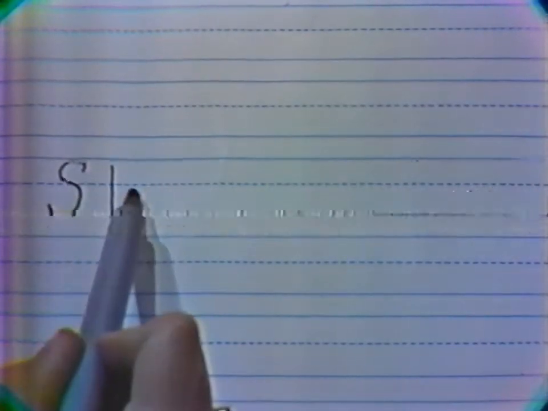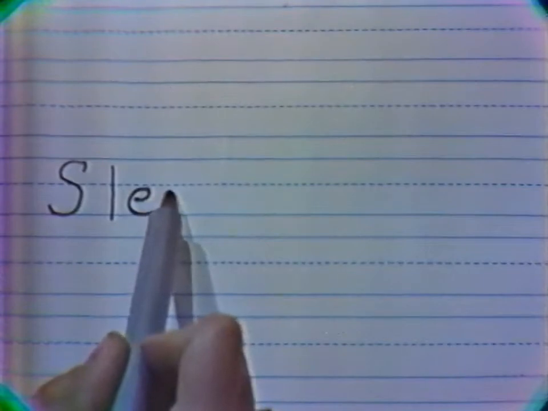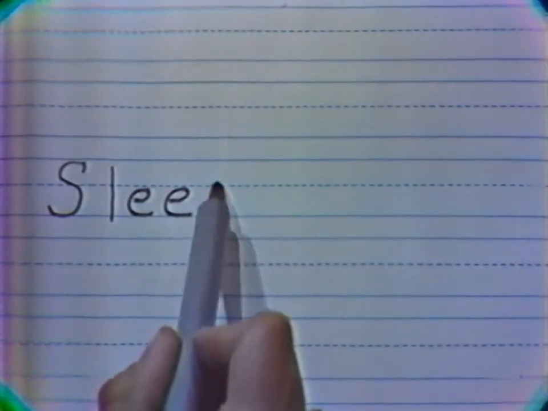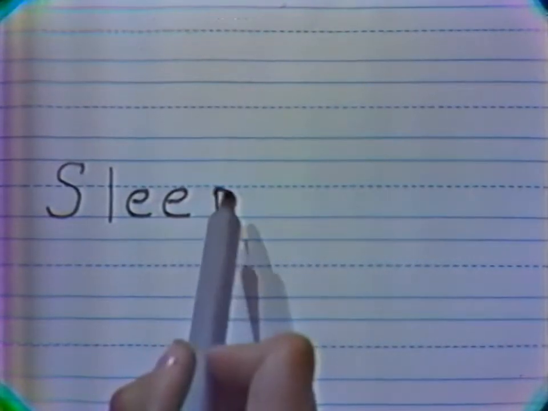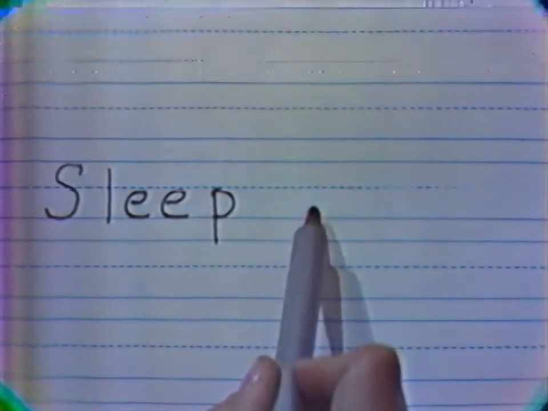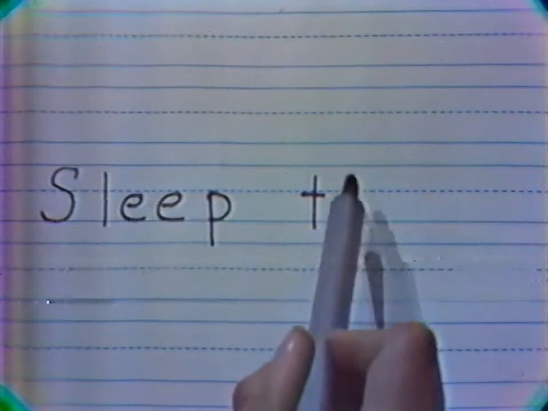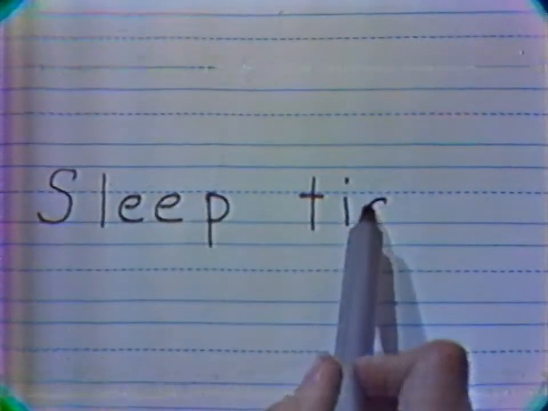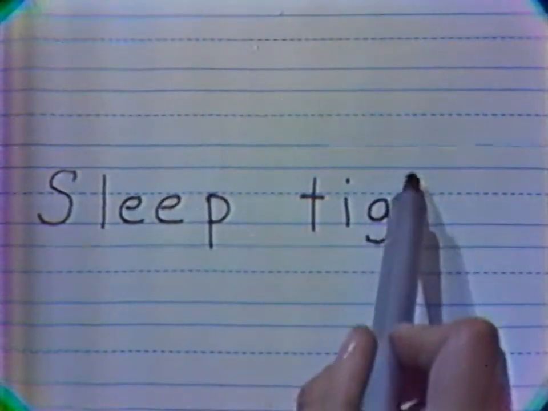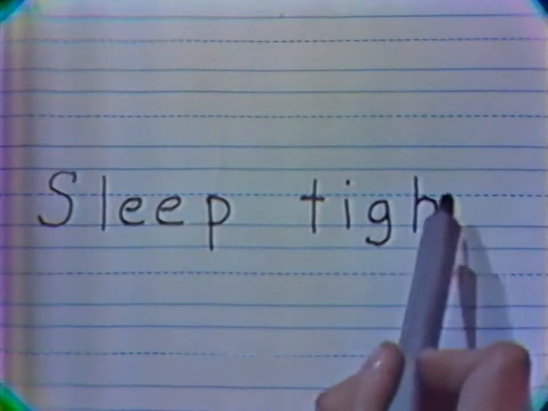Do you have your pencil and paper ready? All right, write now on one line, capital S, small L, small E, another small E, small P. Leave a space or start a new line: small T, small I, small G, small H, and small T.